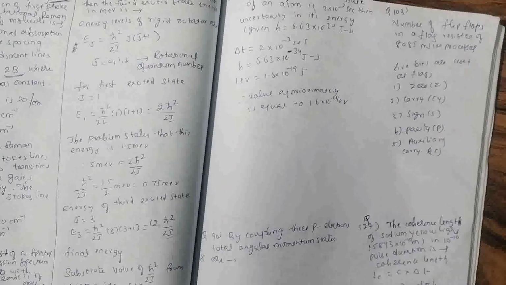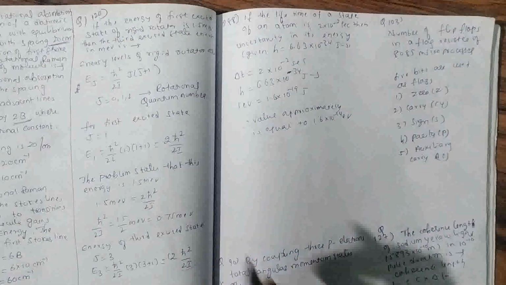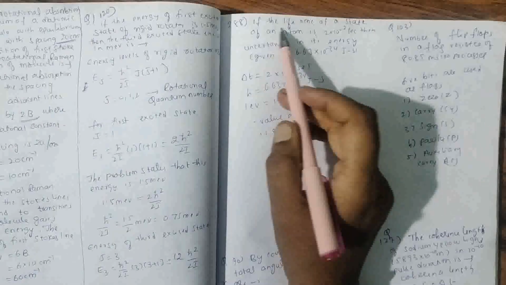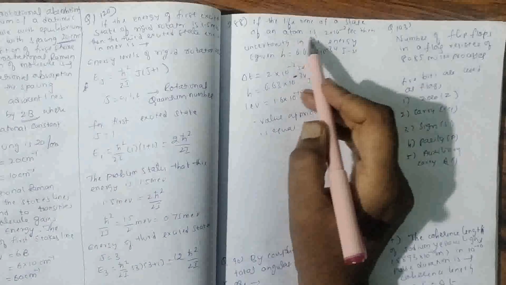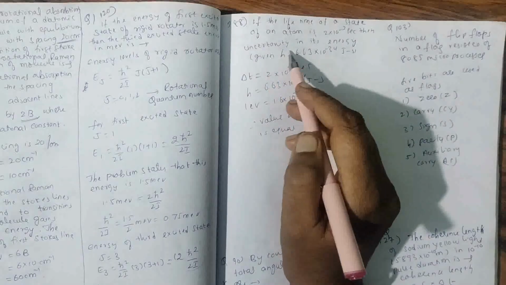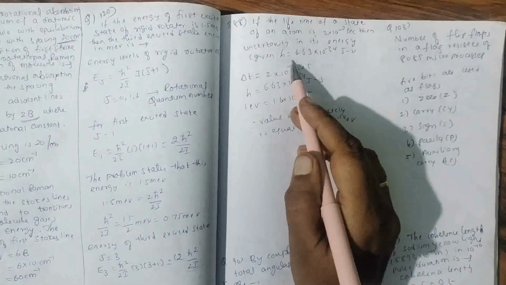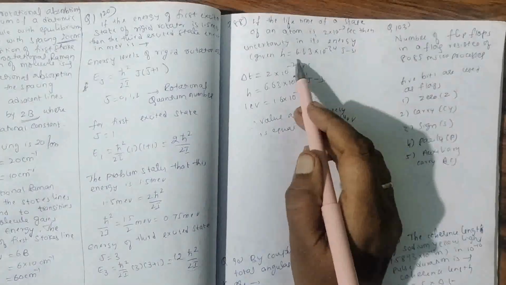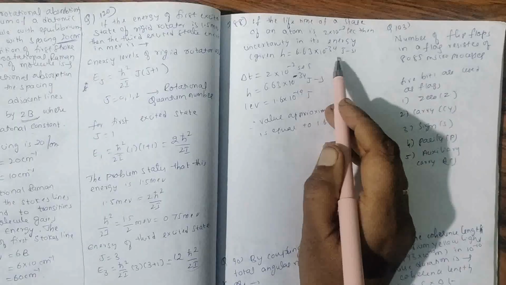Now next, 88th question. If the lifetime of the state of an atom is 2 into 10 to the power of minus 2 seconds, then the uncertainty in its energy. h is 6.63 into 10 to the power of minus 34 joule second.